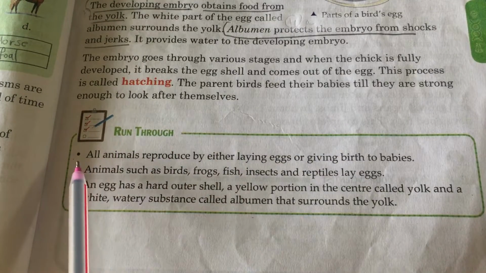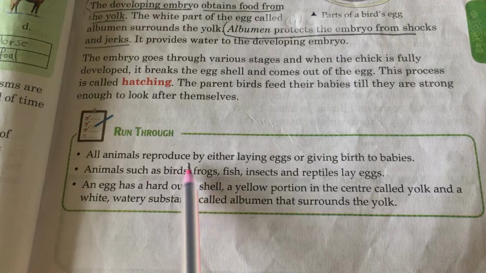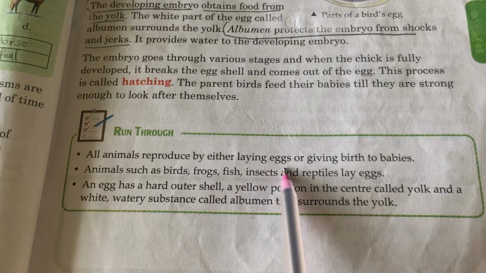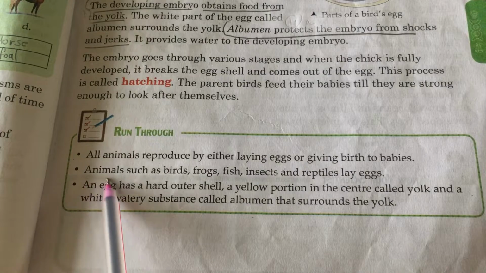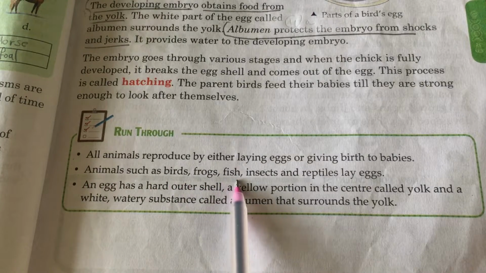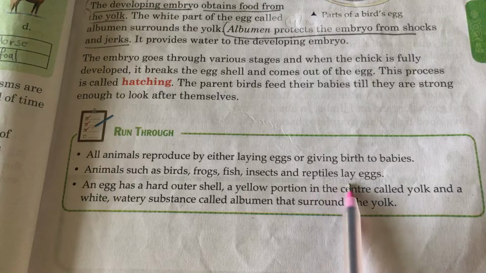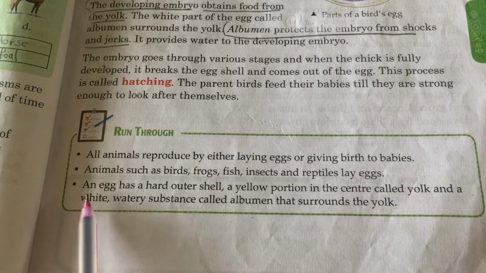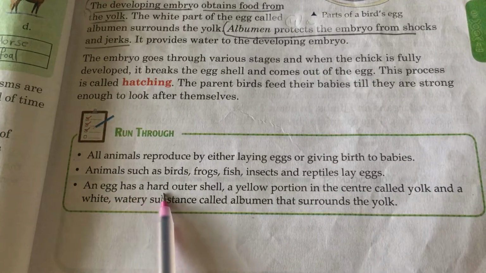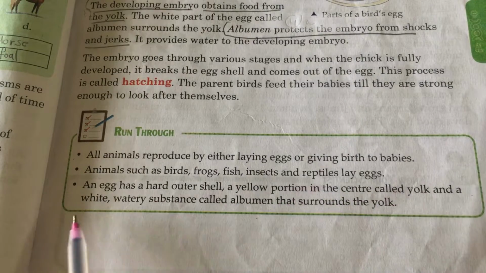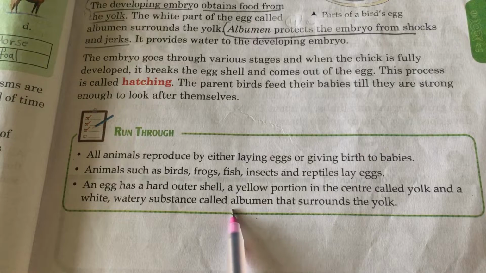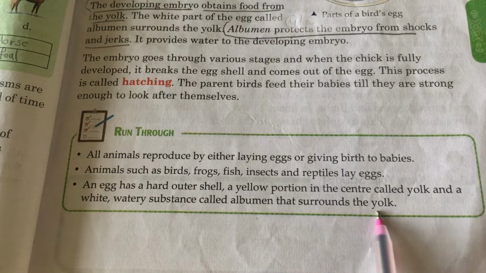Run through. All animals reproduce by either laying eggs or giving birth to babies. Animals such as birds, frogs, fish, insects, and reptiles lay eggs. An egg has a hard outer shell, a yellow portion in the center called yolk, and a white watery substance called albumin that surrounds the yolk.